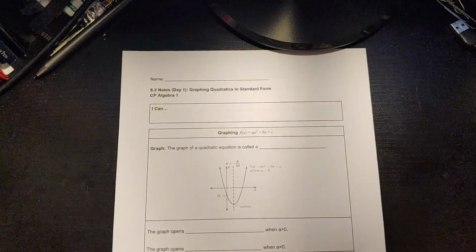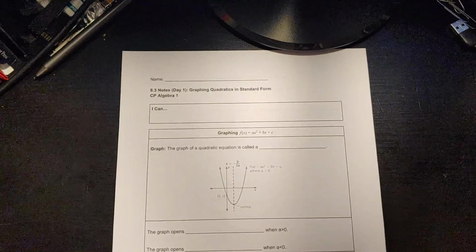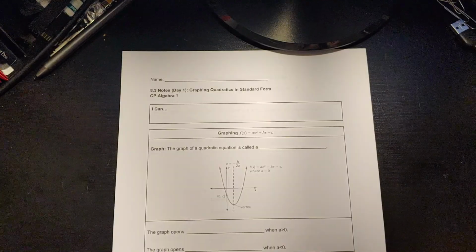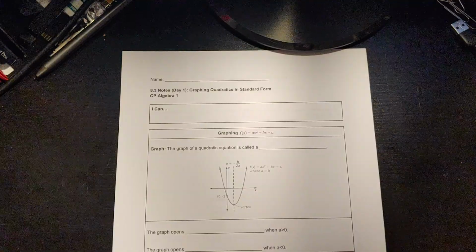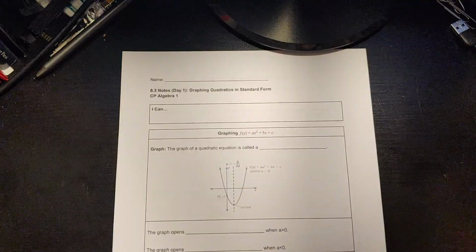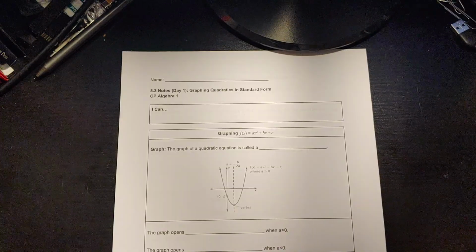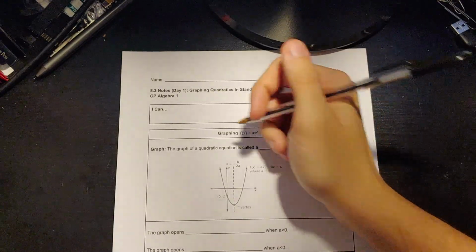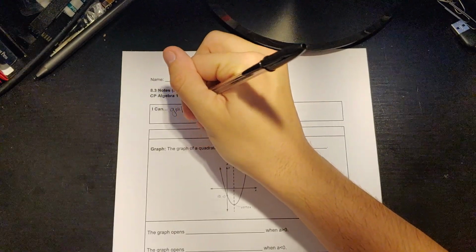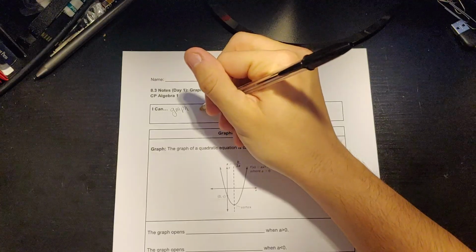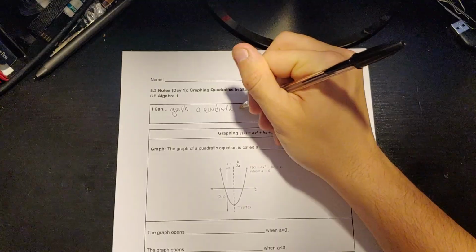So we're going to split up 8.3 into two sections. Skipping around just a little bit, but I'm going to do my best to fill in the gaps with what we are skipping over. But let's just go ahead and jump right into it. So our I can statement for these next two lessons is essentially going to be the same. I can graph a quadratic equation.